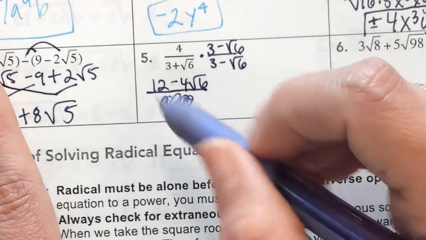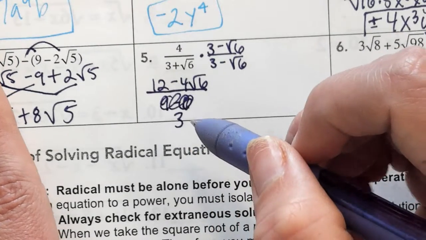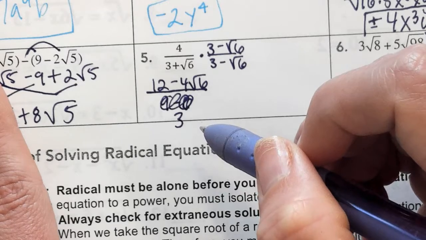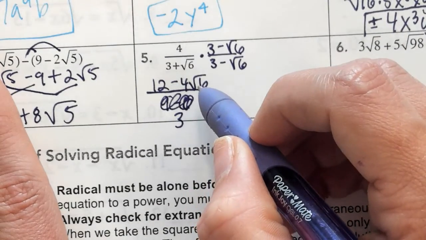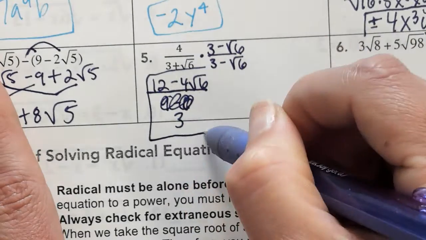So we could take a 3 out of these? No. Why? It has to be all 3 of them we can take a term out. So can we take a 3 out of this? Nope. Very good.